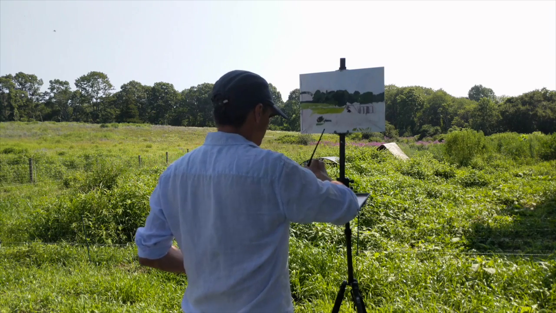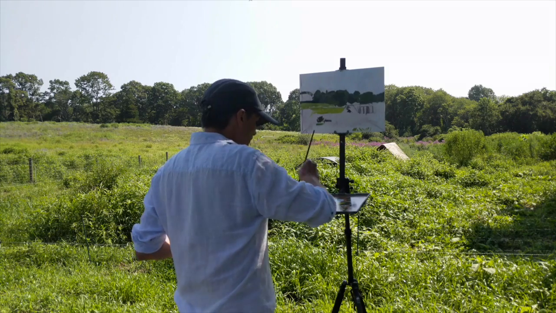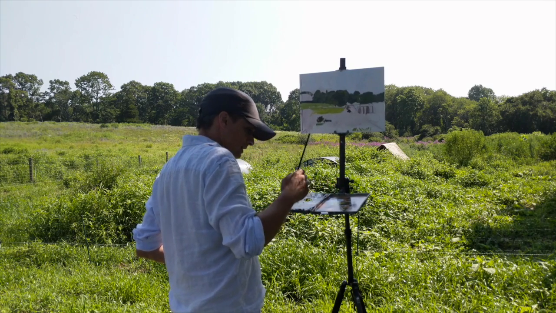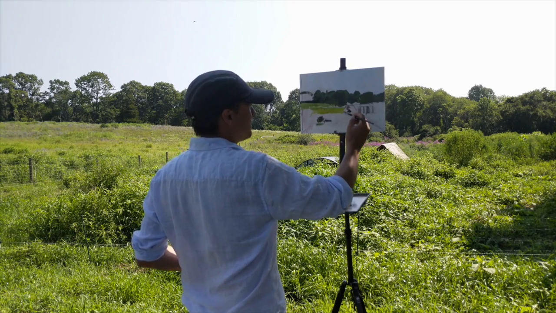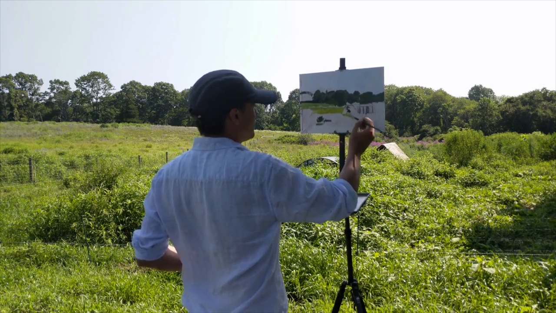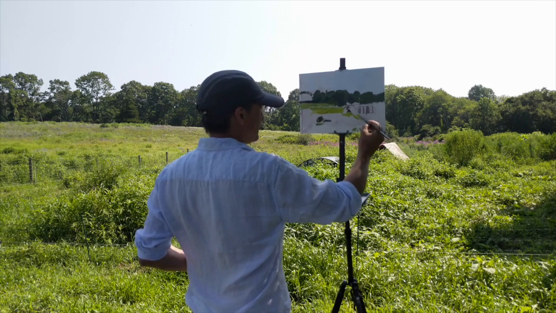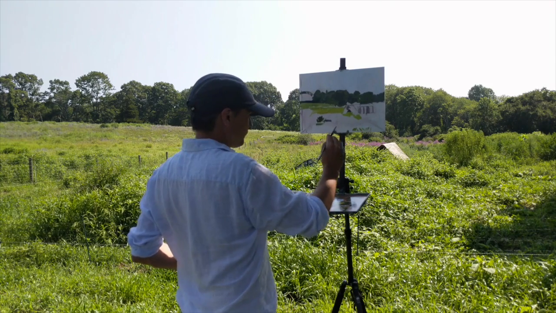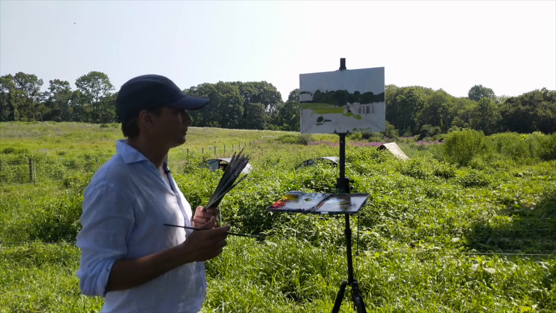So what's the mix again that you're using on the field, on the light green? The starting mix is the cad yellow light and cerulean blue. That gets you this very, very bright green. And as I get closer, I might switch to the cad yellow medium, because that gets you brighter still, much more yellow.